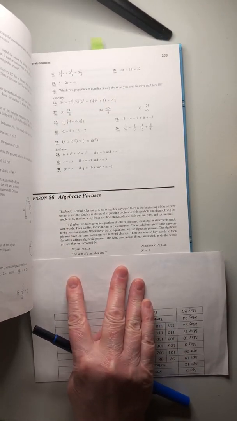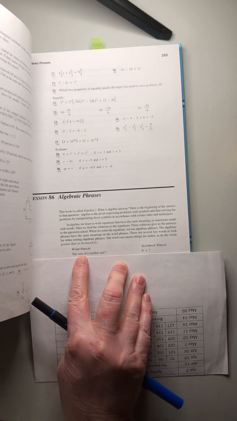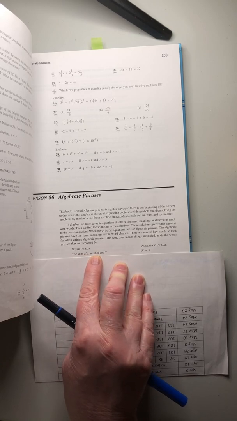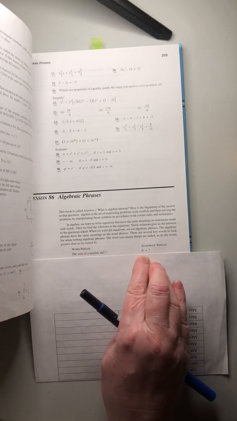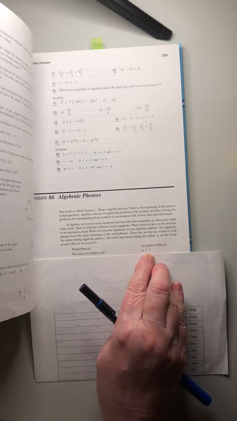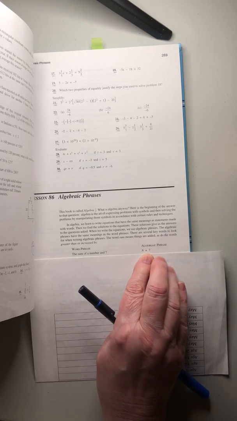When we see the words, the sum of a number and 7, the word sum is a clue that we're supposed to add. The sum is the fancy name for the answer of an addition problem. The sum of a number, we don't know what that is. We need a variable. John uses n because it stands for number. N plus 7 is the way that we write that algebraically or with numbers and symbols.